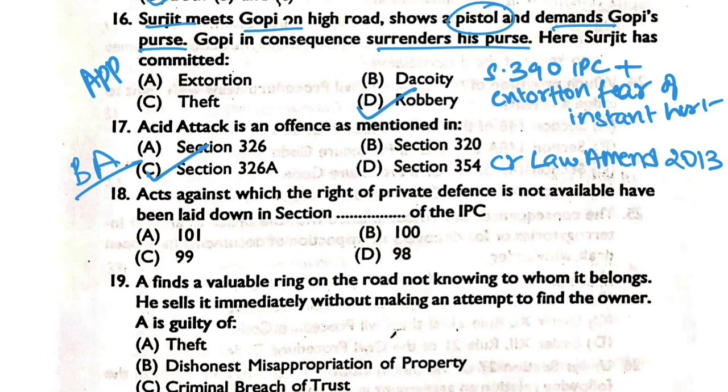Now question 18 says, acts against which the right of private defense is not available have been laid down with section. Number-based Bare Act question. 4 types of restriction given in section 99. You know the Bare Act, you know this.